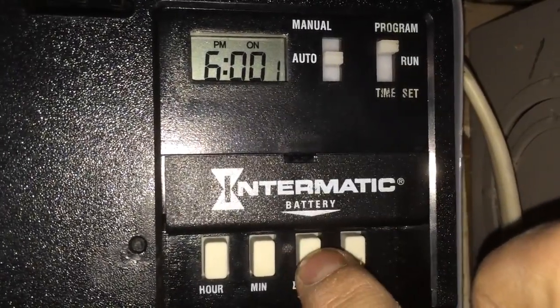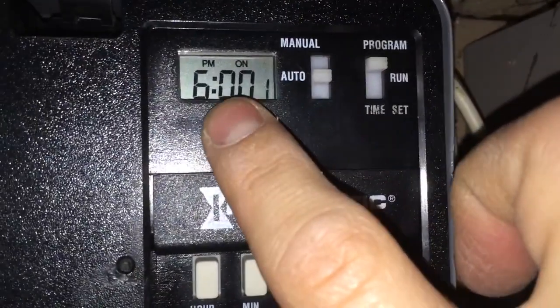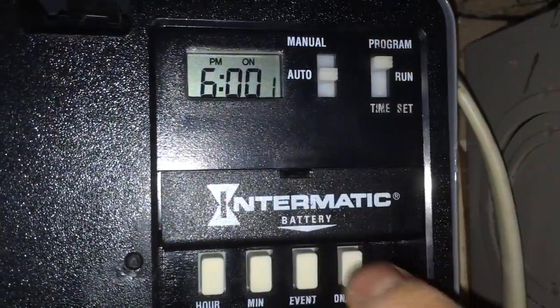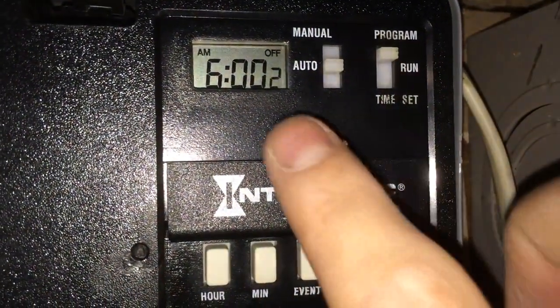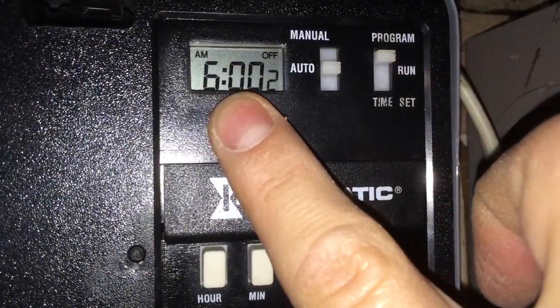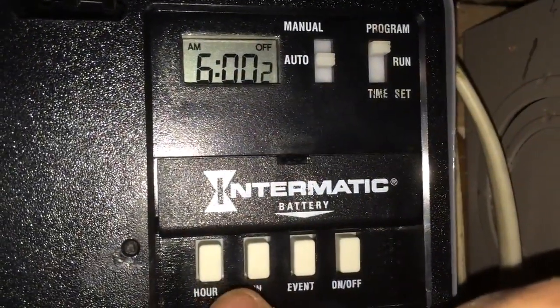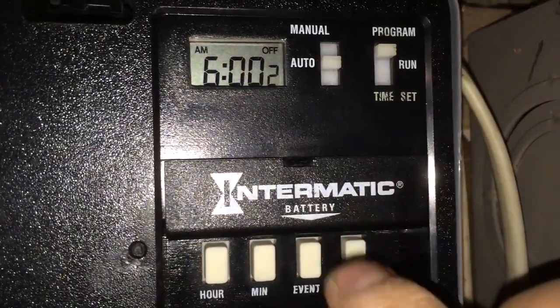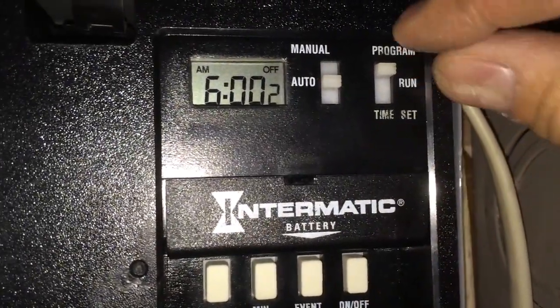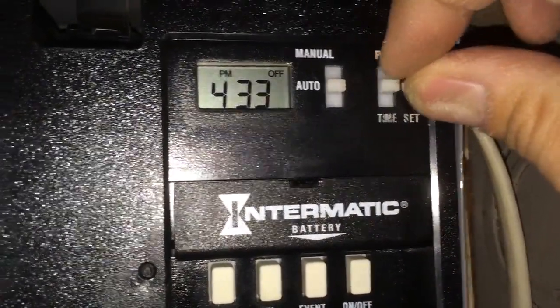Notice it'll tell you what it is. Event number 1 is turn the lights on at 6 p.m. Event number 2, turn the lights off at 6 a.m. Changing the time for those events, hour or minutes. Once you're finished, move this to run and you're all set.